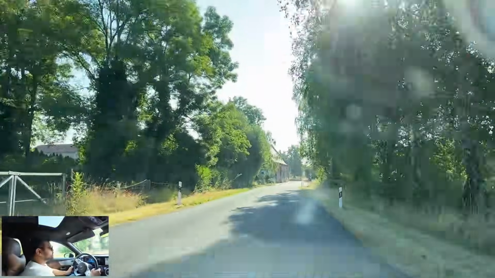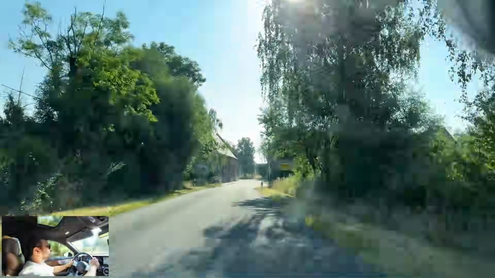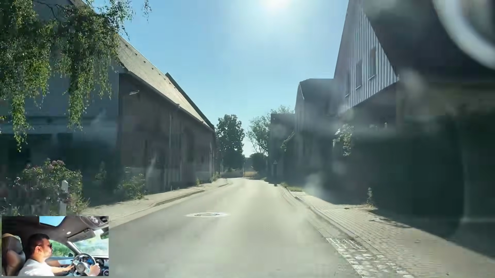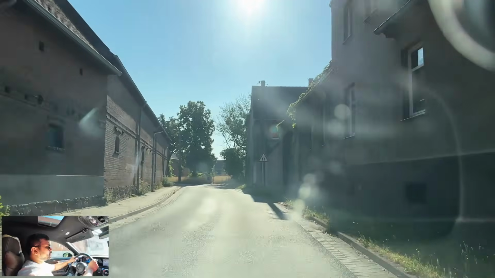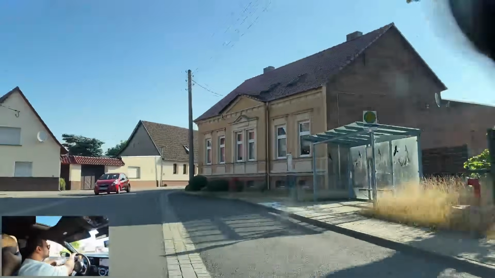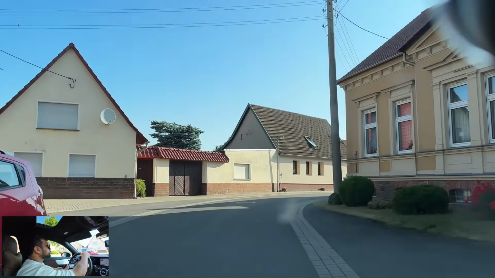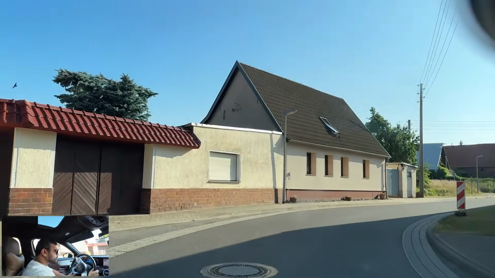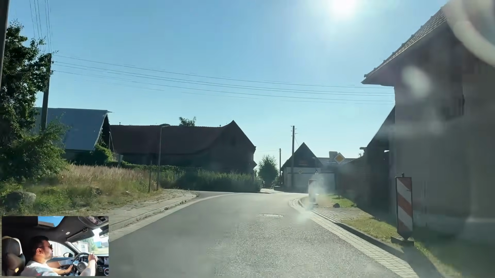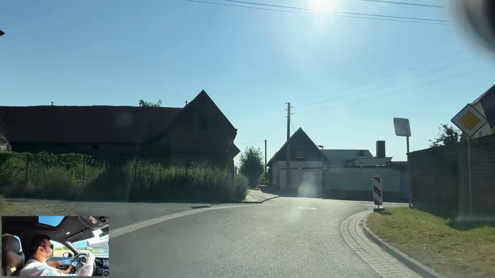Now here we are about to enter the city area, which means that the maximum permissible speed will change from 100 to 50 km per hour. Additionally, we have a signboard which says that the total width of the road will be reduced. So at this particular section of the road we have to drive carefully because the total width of the road is reduced. And now there was a priority signboard.